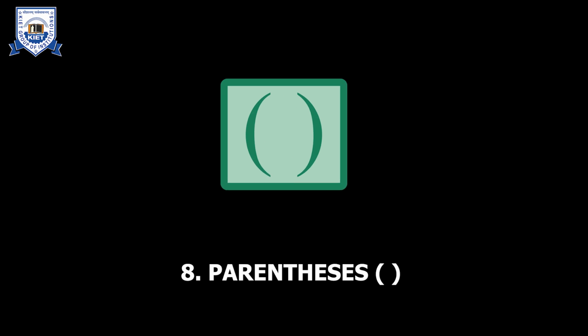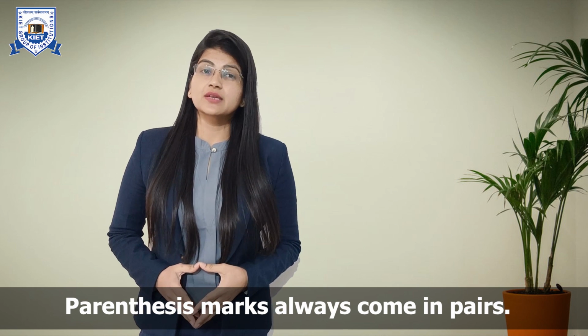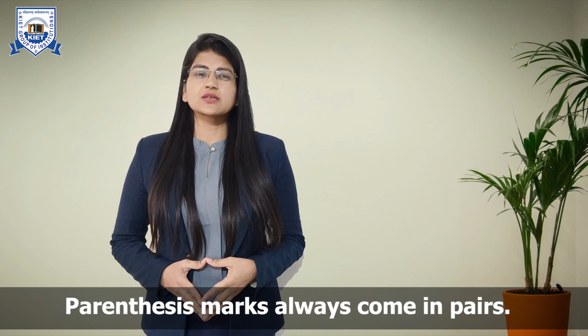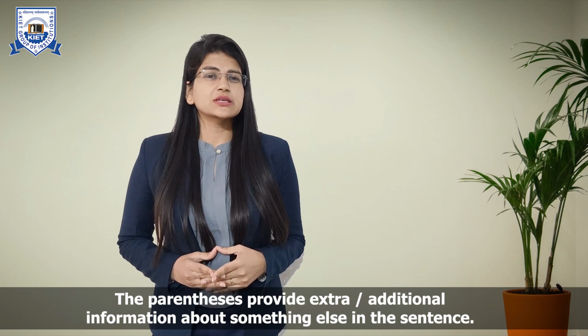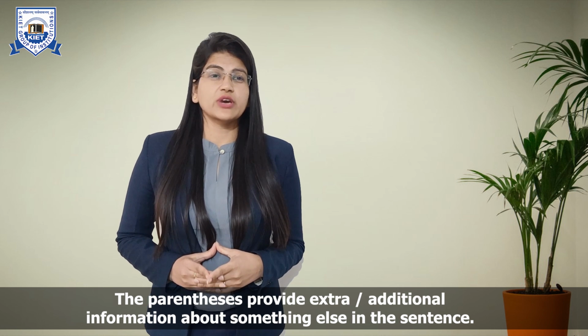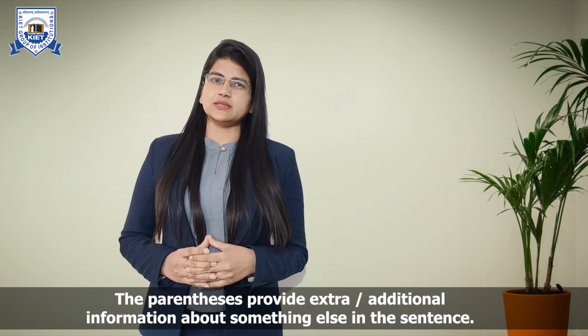The next one is parentheses. Parentheses always come in pairs. They can enclose a single word, a phrase, or even an entire sentence. Typically, the words inside the parentheses provide extra or additional information about something else in the sentence. That means the sentence itself is complete and meaningful, but parentheses help us get some extra information for more clarity.